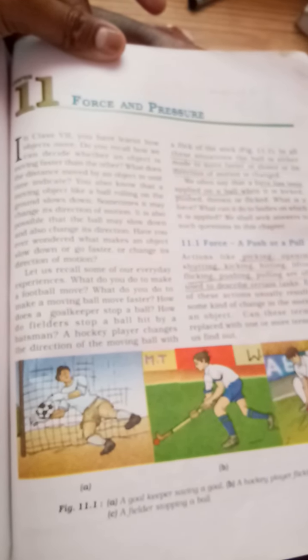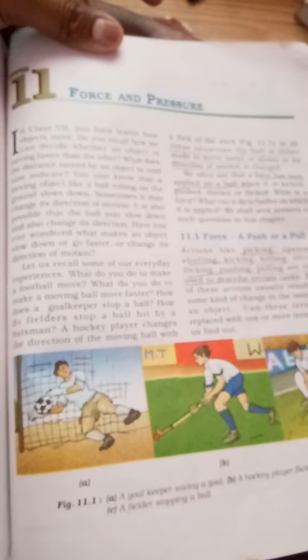Today we are going to start a new chapter of class 8, force and pressure. So first of all, we will try to understand what is force.